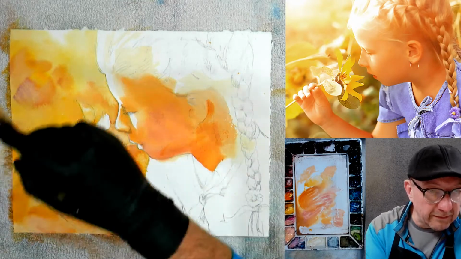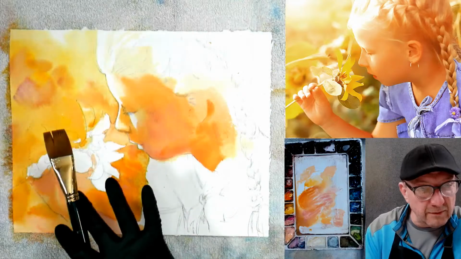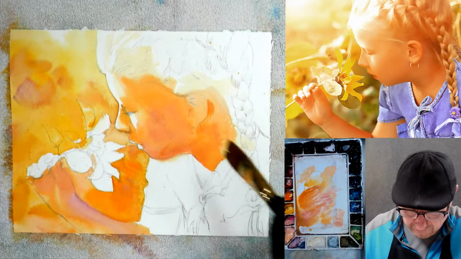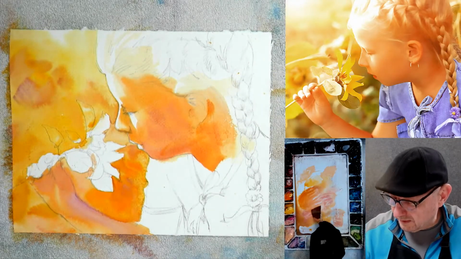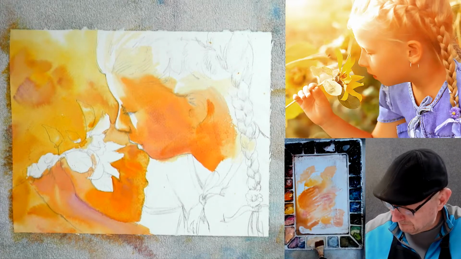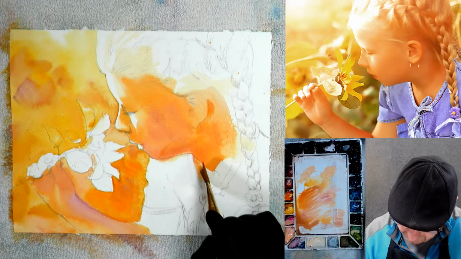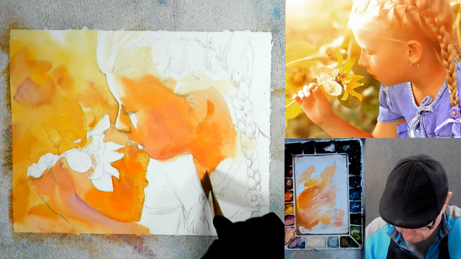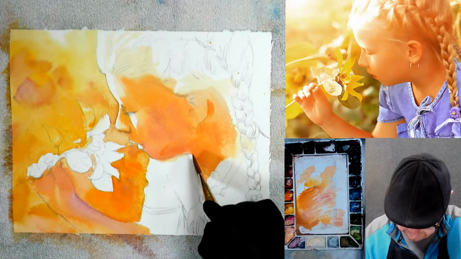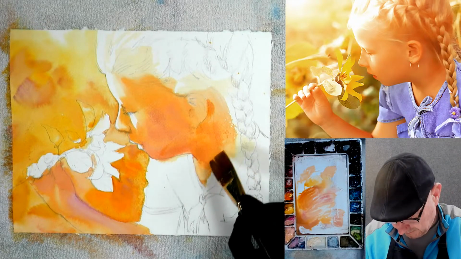And see how everything is kind of the same value right now. Just slight changes in value. That's because I want to keep it high key. I'll even use a little bit of white in here to throw this soft edged, but lighter right here. Lighter.